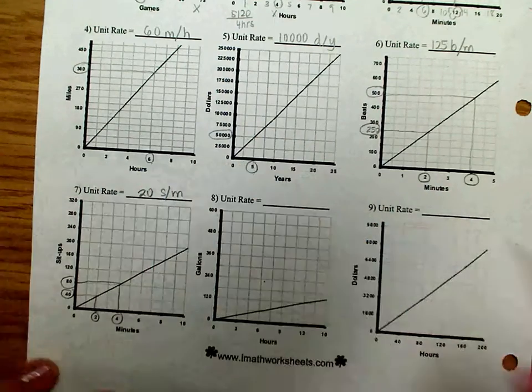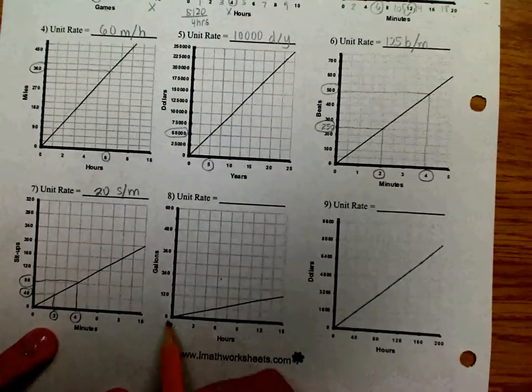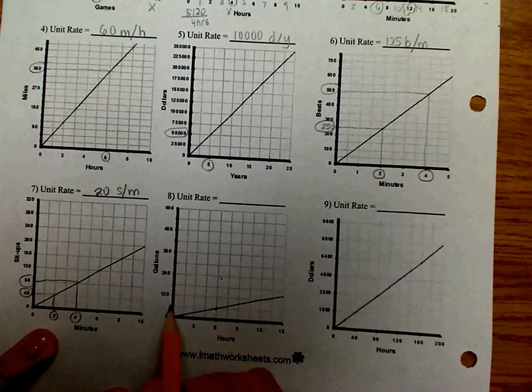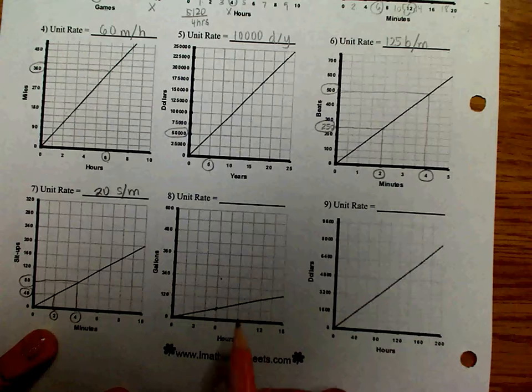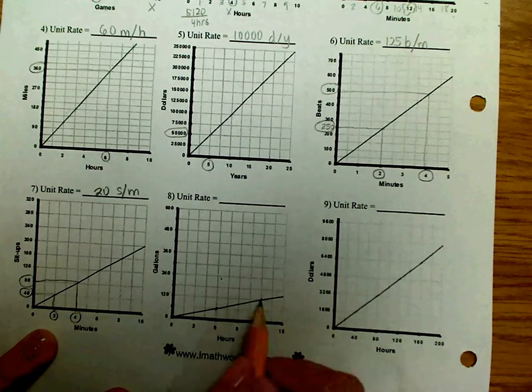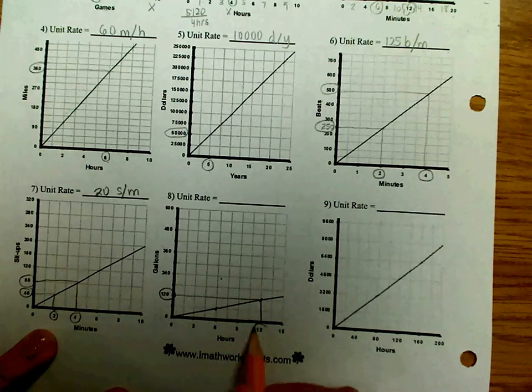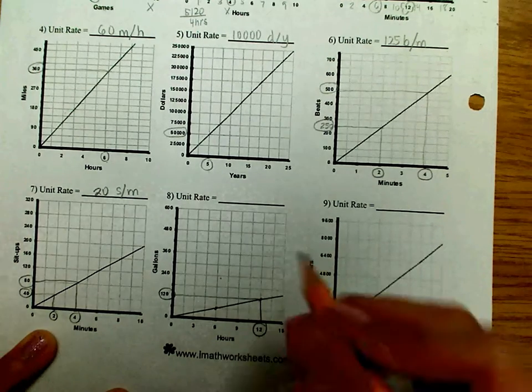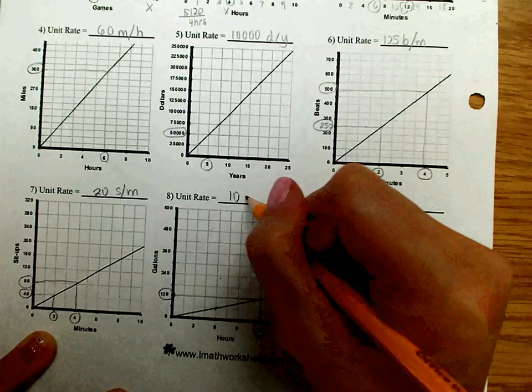And then number 8, let's see, this one's a good one, although I'm not sure what the gap is. If it's half of 120, this is a 60. Or you can go this one where there is no gap. So if you pick this one, maybe safer. 120 divided by 12, that is 10 gallons per hour.